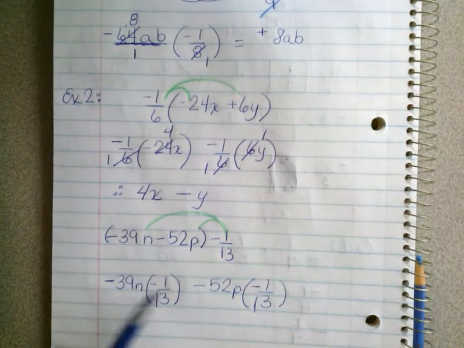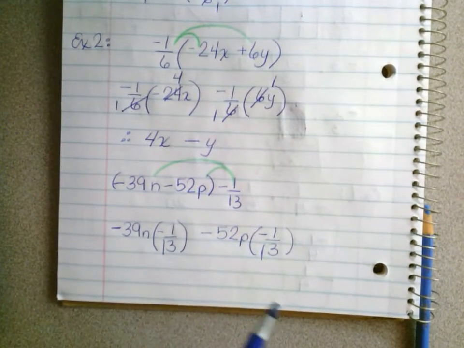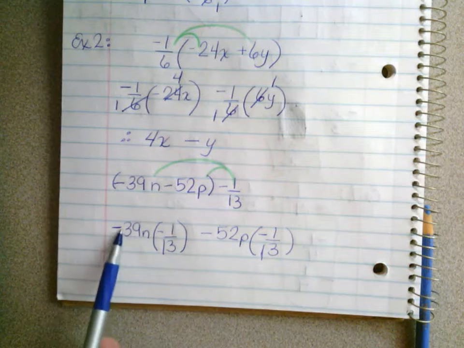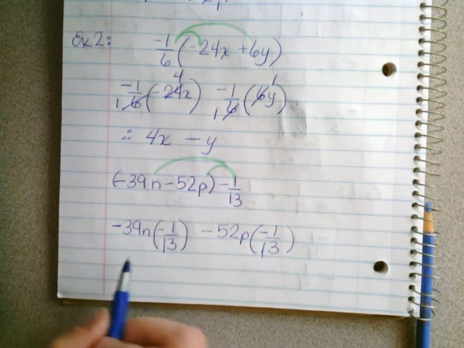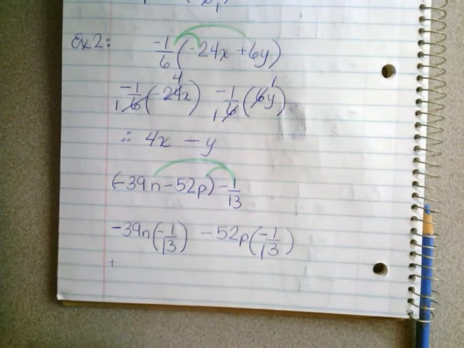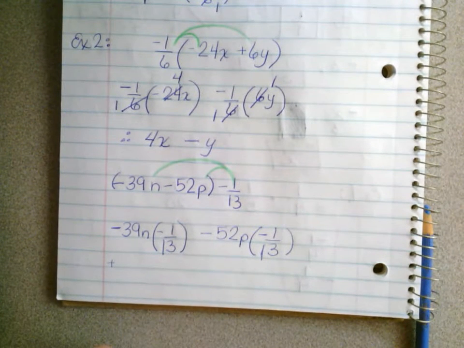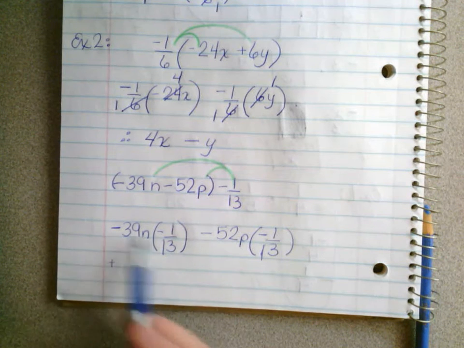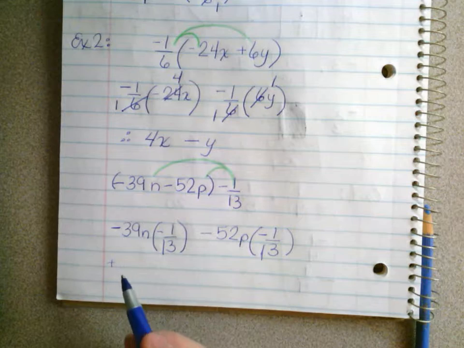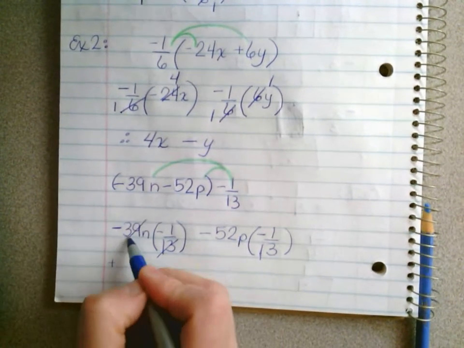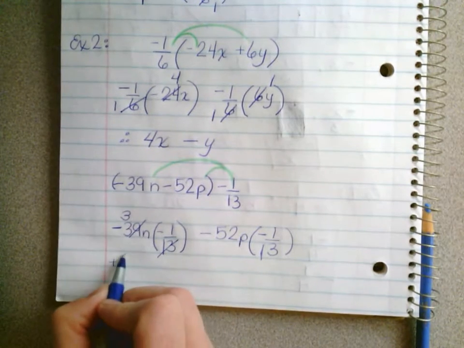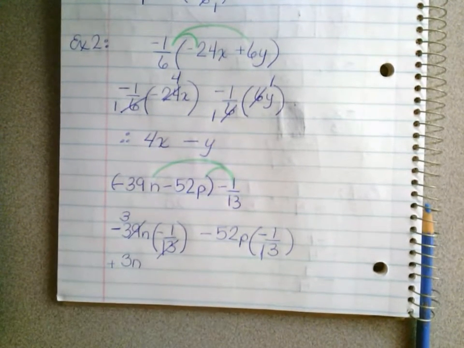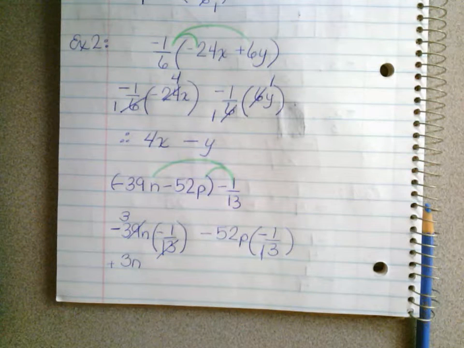All right, let's look at this piece. The 39 and the 13. What will the result here be, positive or negative? Yep. Can anything reduce? Can the 13 and 39 reduce? By how much? 3. Looks like you have 3 times n then for that piece. How about the 52 and the 13?